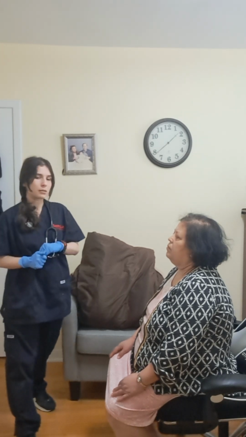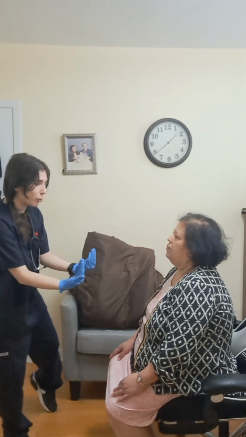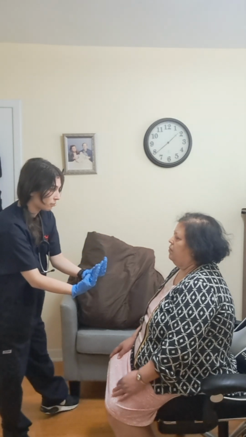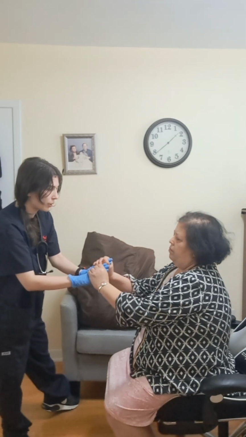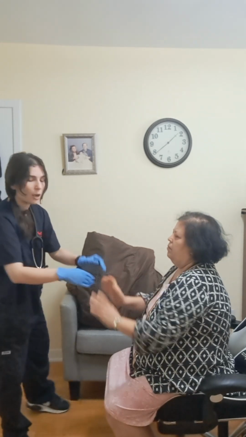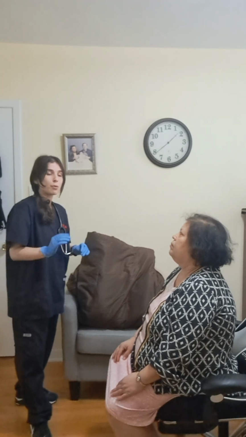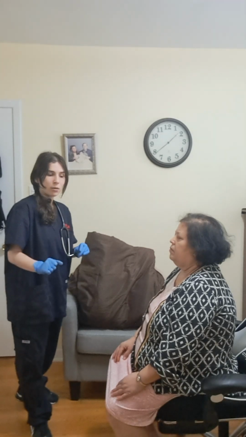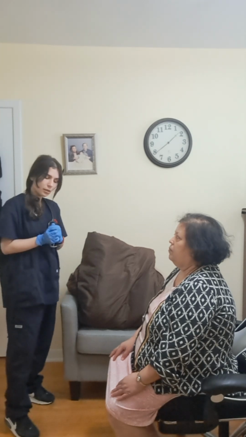Now we will test his grip strength. Just squeeze my fingers with both your hands as tight as you can. Squeeze my fingers, okay? Both of them? Perfect. Okay, so his grip strength is equal on both sides. He was able to do the movement without any problem. Okay, now we will inspect his lower extremities.